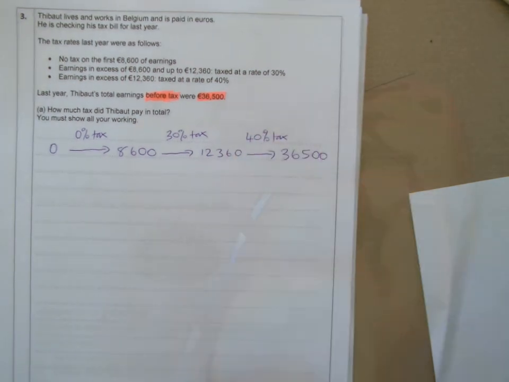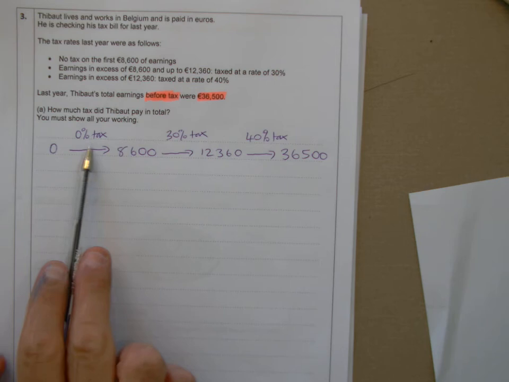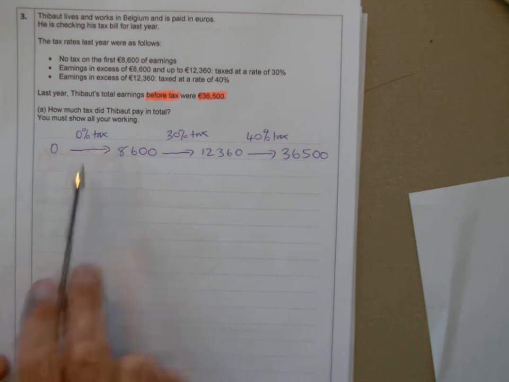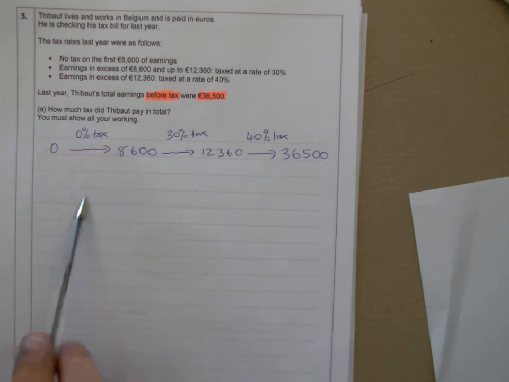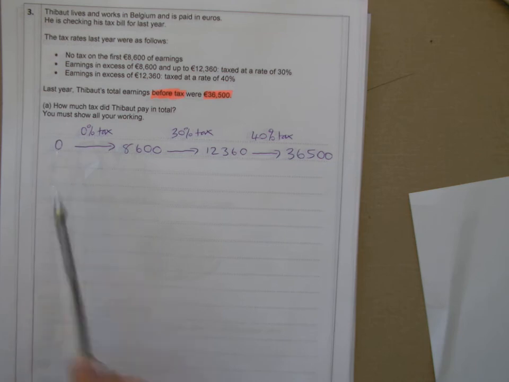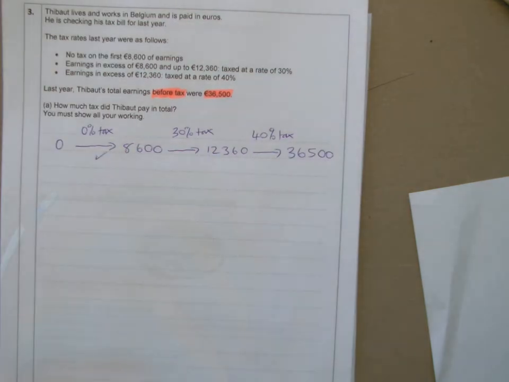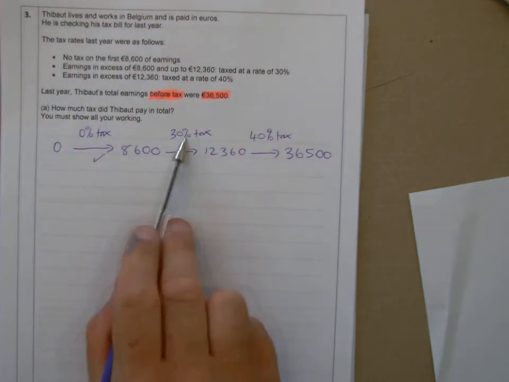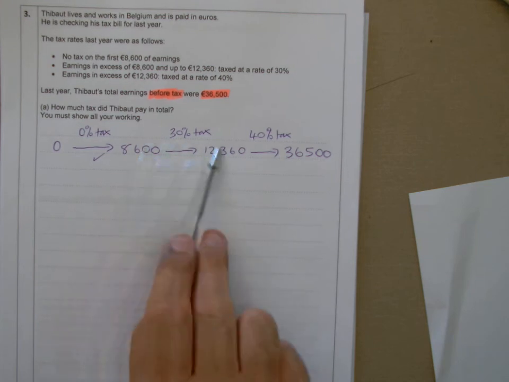Okay, so let's work out all of his tax. Between 0 and 8,600, he pays no tax. That's like his personal allowance. He gets to keep all of that. So we sorted that, no tax at all. Then there's going to be 30% tax on this range here.